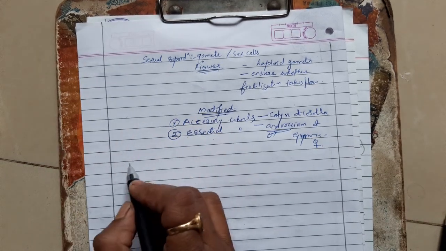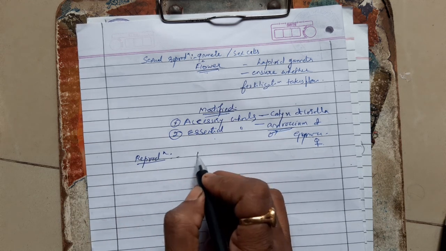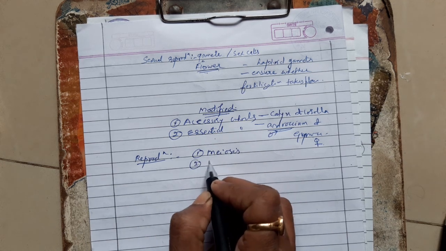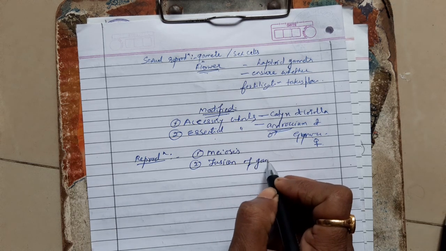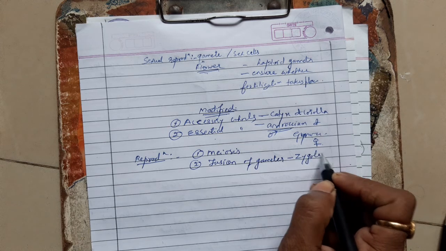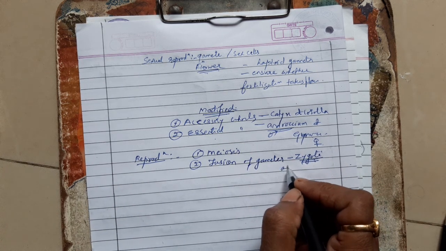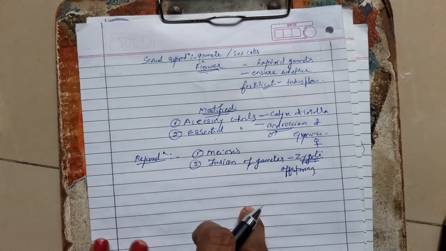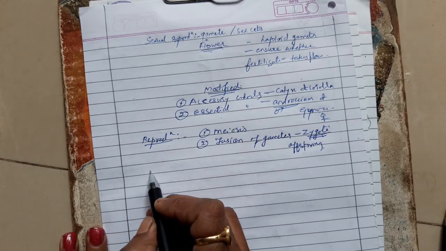The major events involved in sexual reproduction are, first, meiosis, and second, fusion of gametes. When fusion of gametes takes place, there is formation of zygote, and when the zygote is formed, the offspring are produced. These are the main events. Now what are the characteristics of sexual reproduction?